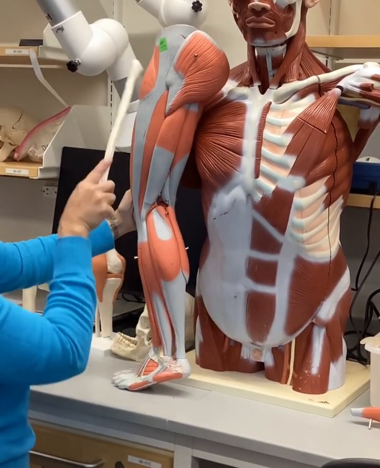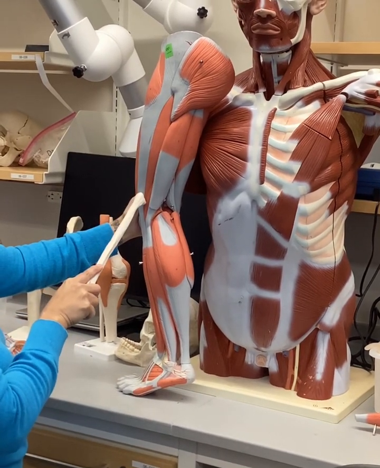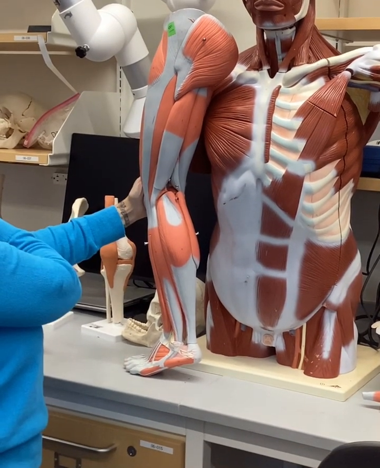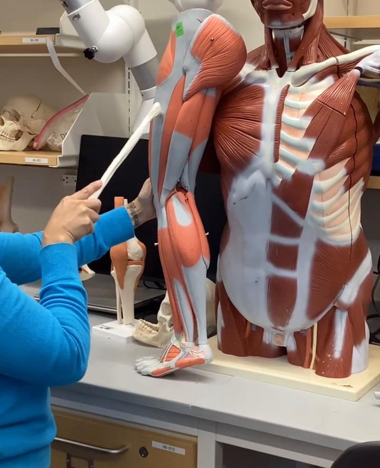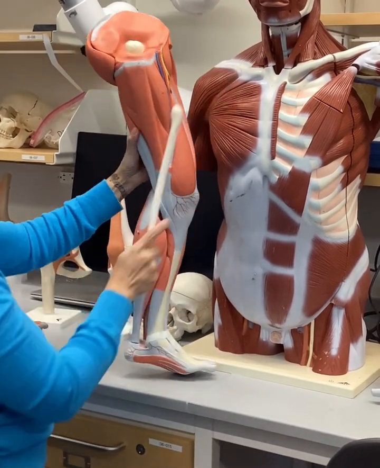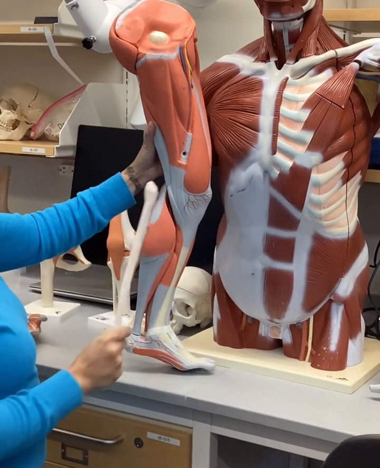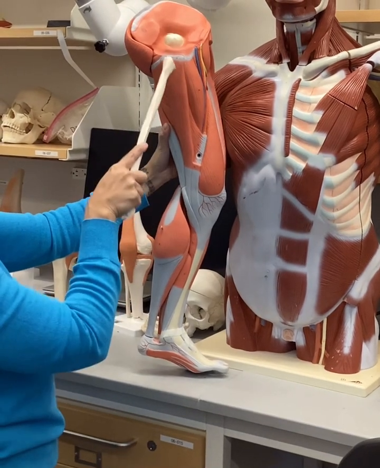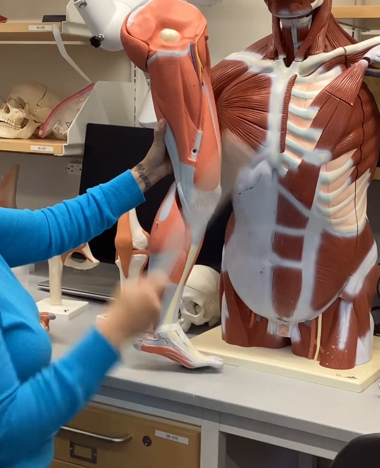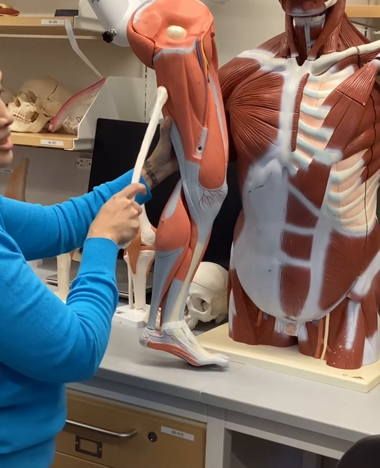How about we go laterally? What is this? No. That's right. What does TFL stand for? Tensor fascia lata. Okay. What about we go medially? What's this? It looks like a strand of grass. A blade of grass. Gracilis, that's right, gracilis. And then you have here your adductors.